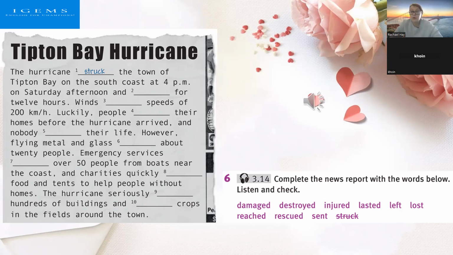Okay. So number 1 was done for us. Number 1 is struck. Okay. So what do you think number 2 is? Damage. Okay, not damaged. If something starts at one time and ends at another time, what do we say? And last. Lasted. Good. So it started at 4 p.m. and it lasted for 12 hours.